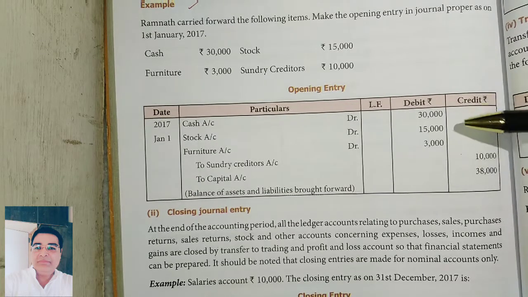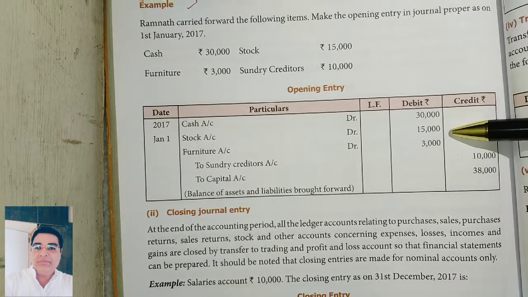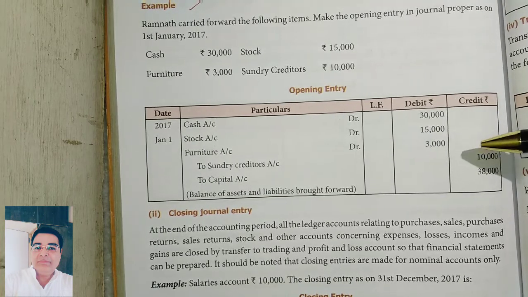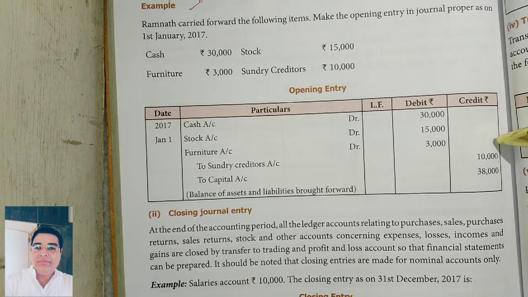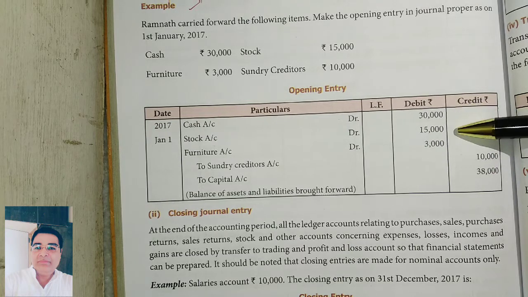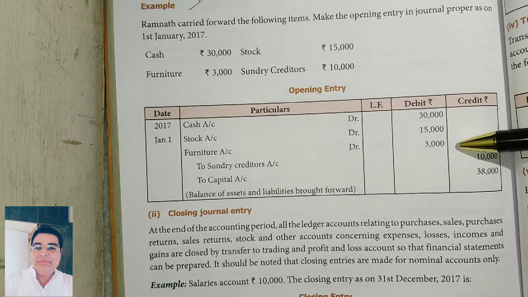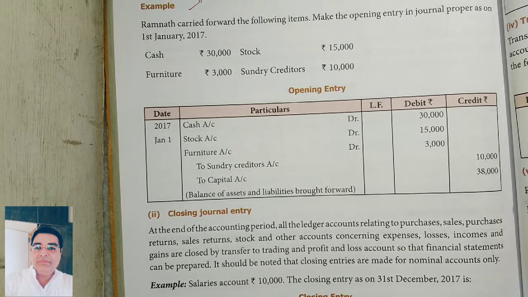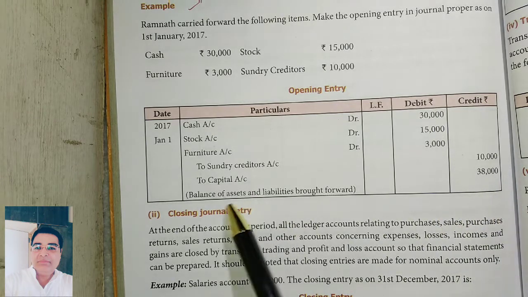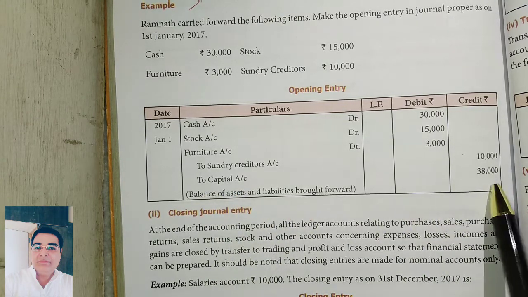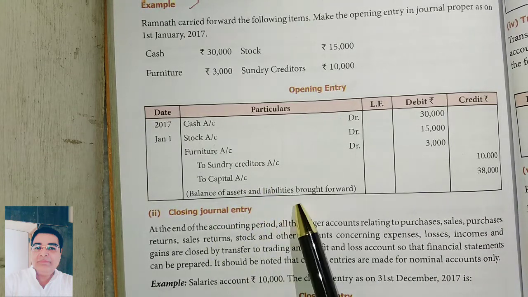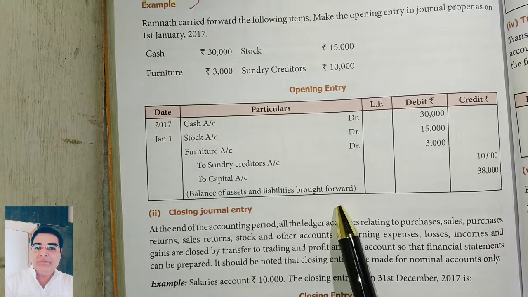Add all these three: 30,000 plus 15,000, 45,000, plus 3,000, 48,000. 48,000 minus 10,000, 38,000 is the capital. So 'To capital account 38,000' is the balancing figure. So the balances of assets and liabilities are brought forward.